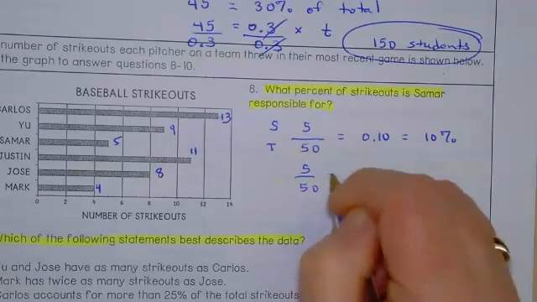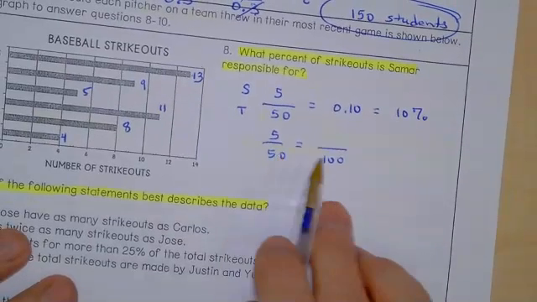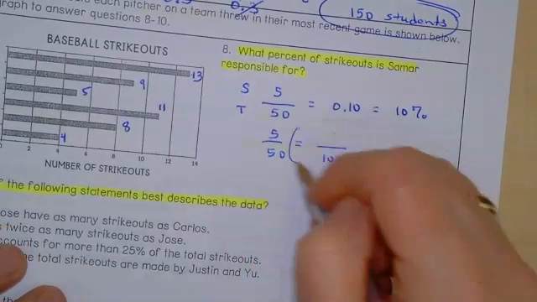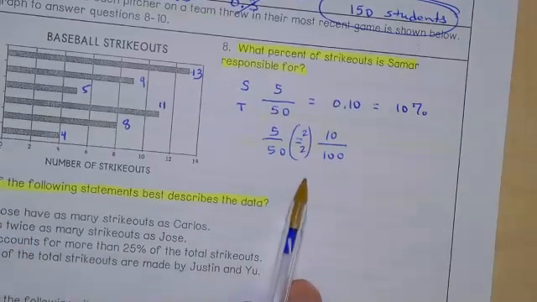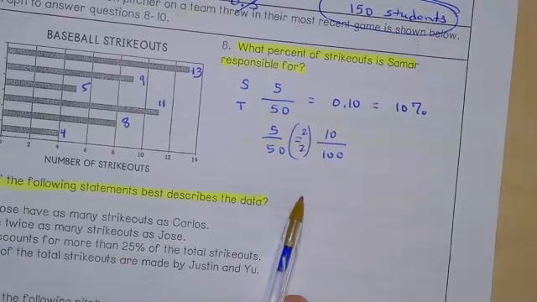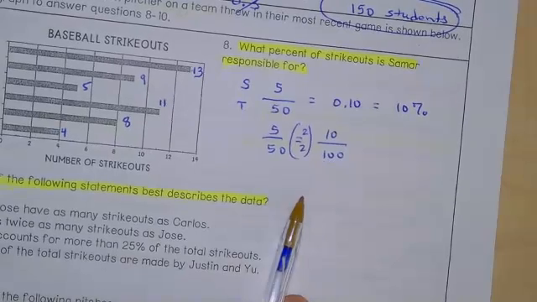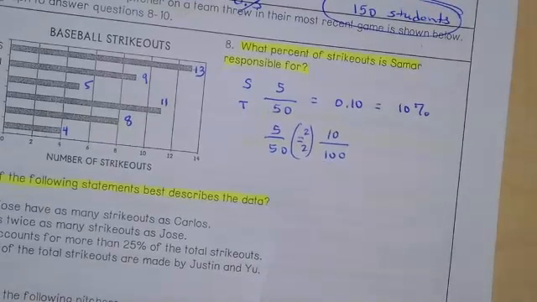So 50 goes to 100, and so you times both of the numbers by 2, because 50 goes 2 times. And that's the other way we did all those other proportions too, right? So if you can do that in your head, there you go. Emily. So I knew that 5 over 50 is like 1 over 10. And yep, 1 over 10 is also equal to 10 over 100. So I can just do that. You can do that in your head too.